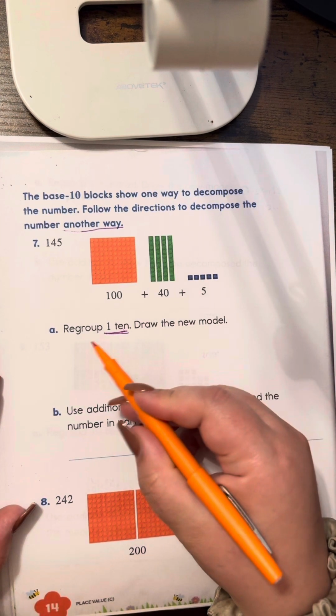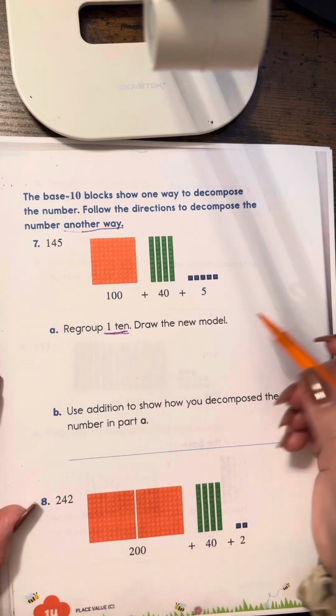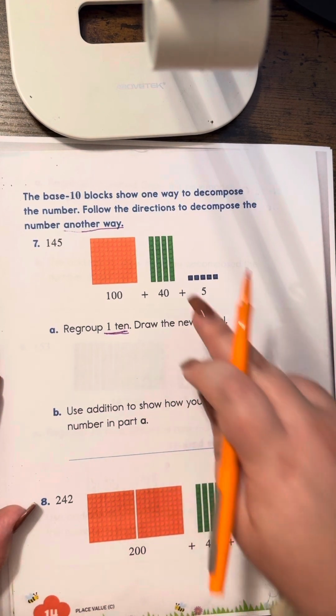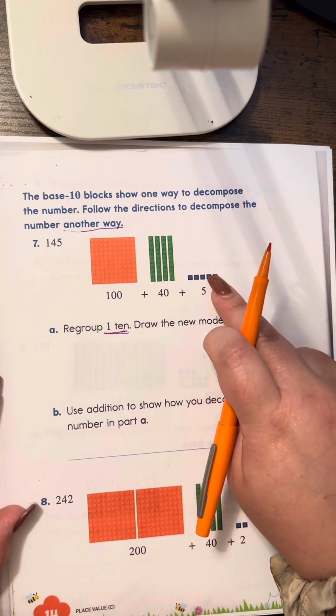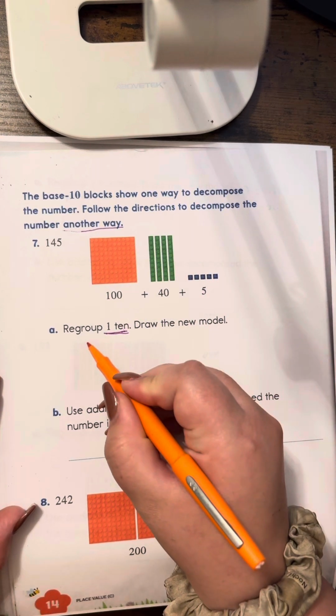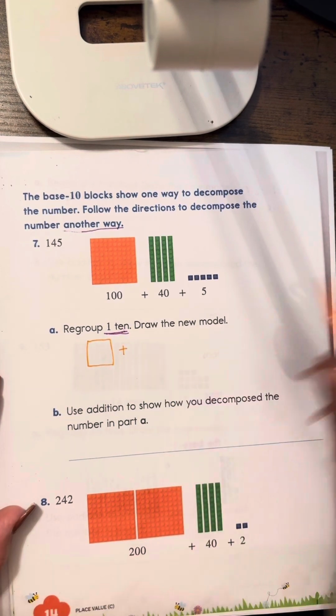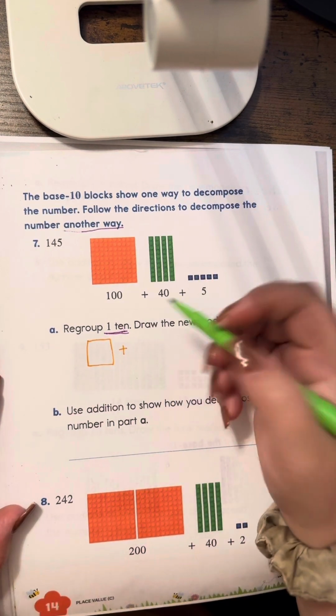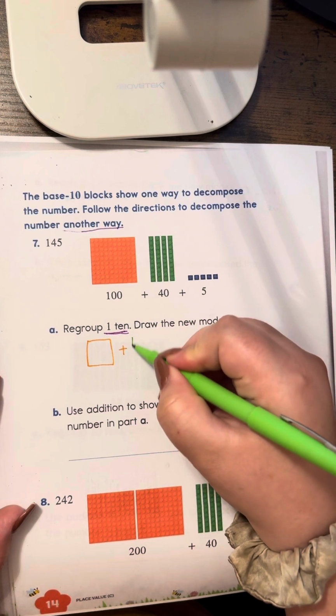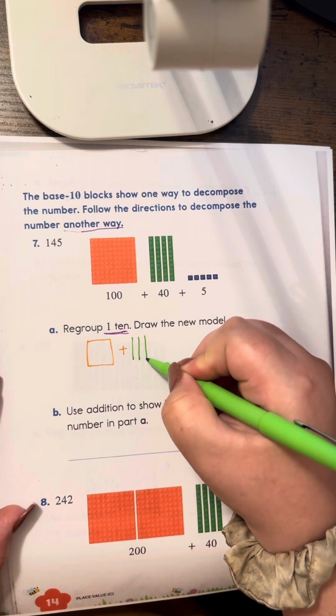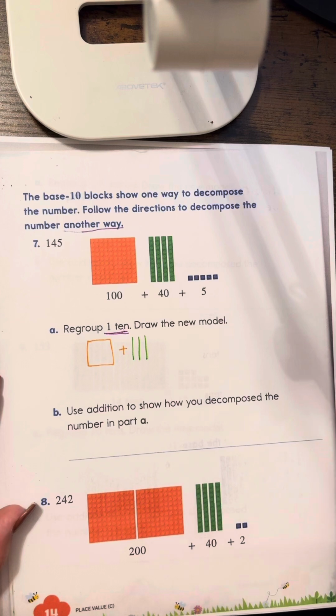So regroup 1 ten, draw the new model. Okay, so that means I'm going to take one of these 10s and bring it to the ones place. So then I would still have a hundreds flat. And then, because I'm taking 1 ten out, I would have 1, 2, 3 ten sticks left.